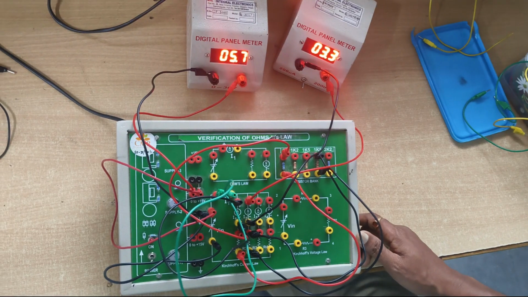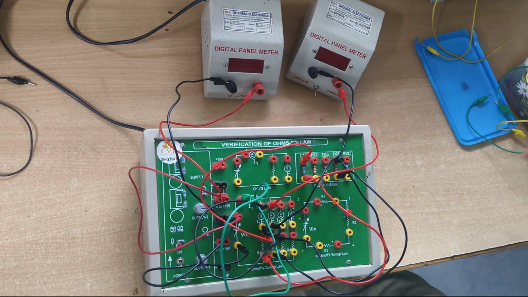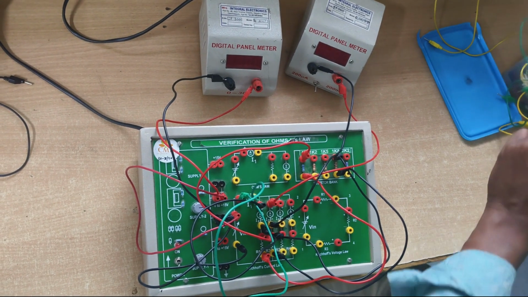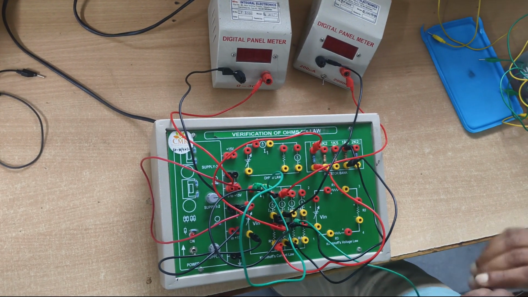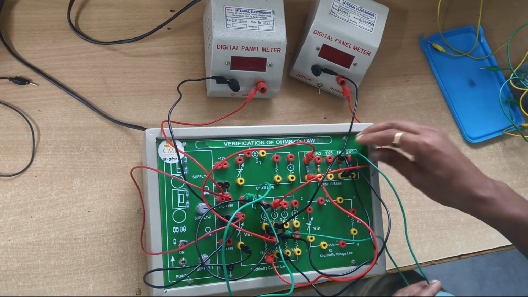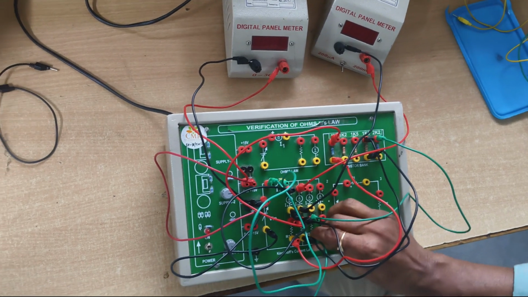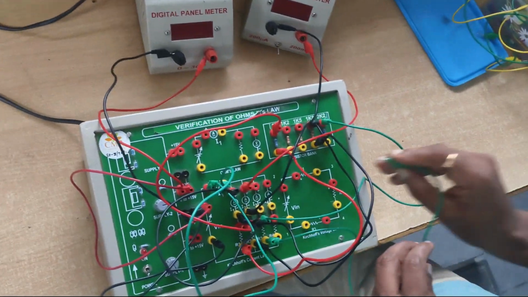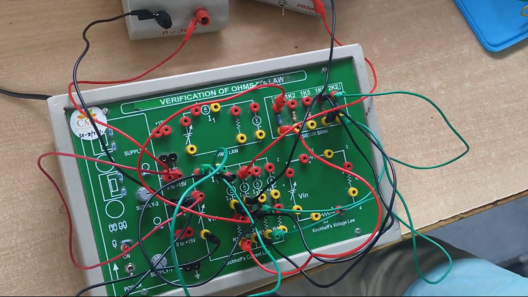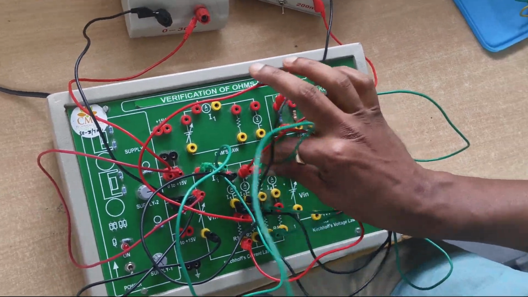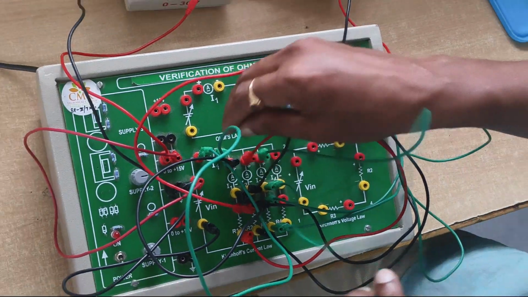Now if the question has three resistors, connect the third resistor, which is the 2.2 kilo ohm resistance, in the third element. Again here also, short circuit the ammeter with the help of a wire, that is I3. Now first of all we will measure the total current.